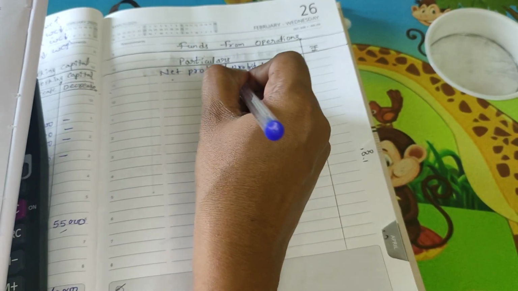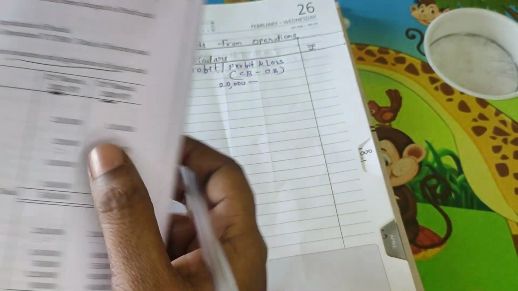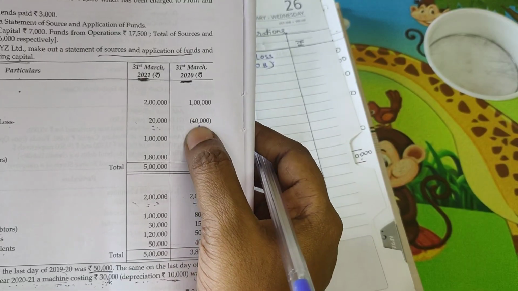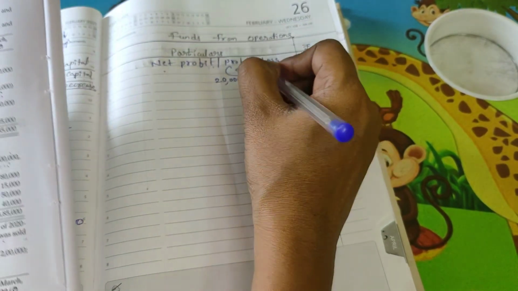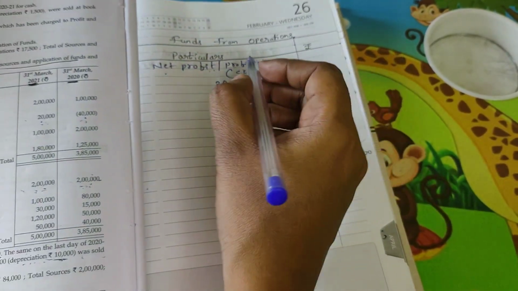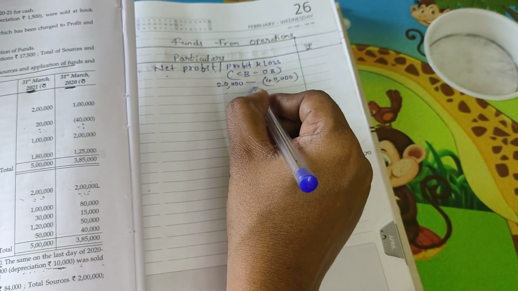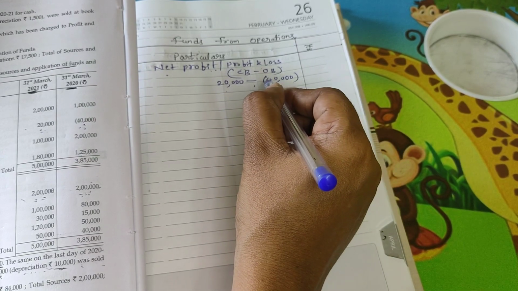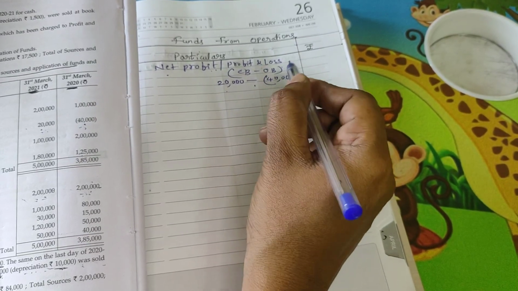So 20,000 minus opening balance, that means last year. Last year we have loss. How much loss is there? 40,000. So it is in the bracket. That is nothing but loss. So 20,000 minus 40,000 loss. So bracket indicates minus figure.